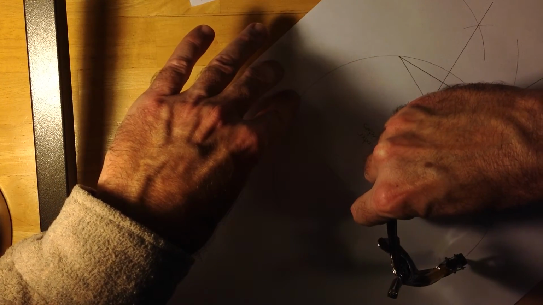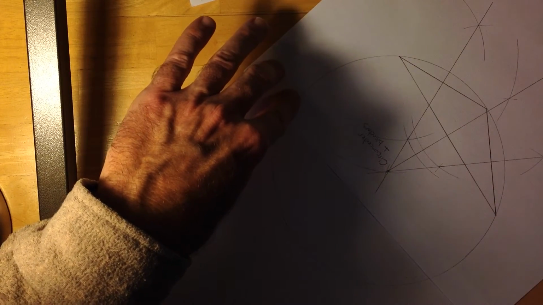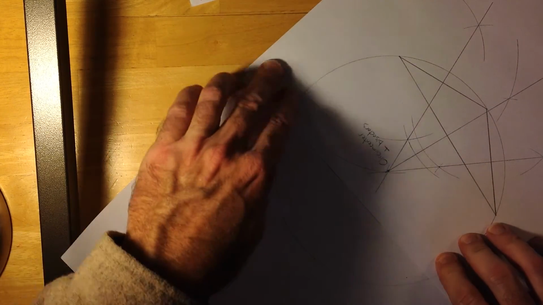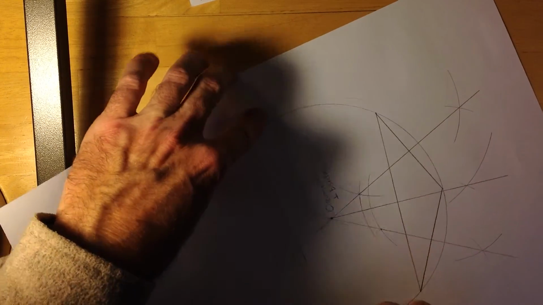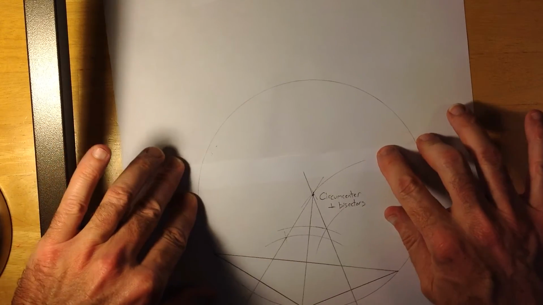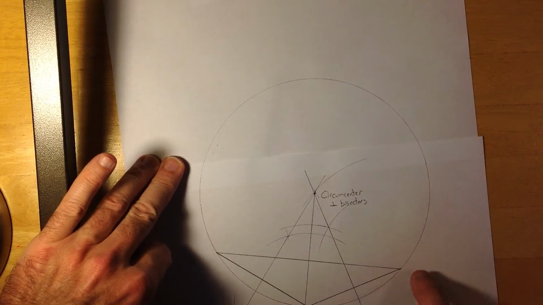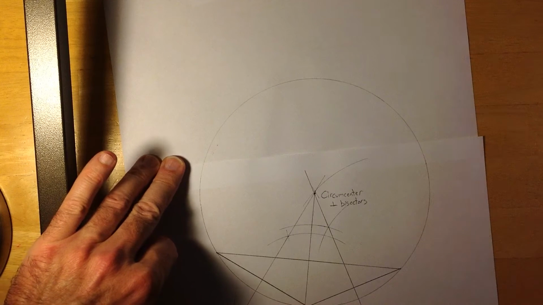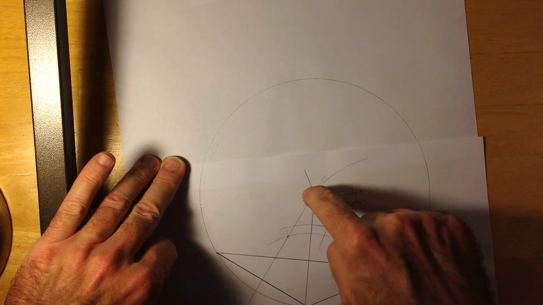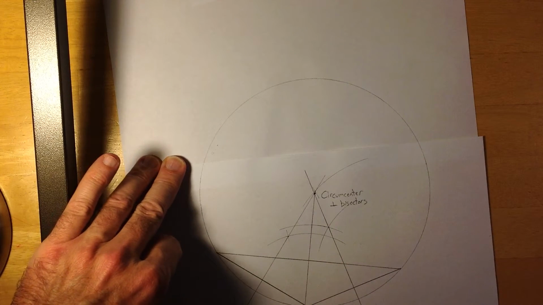Okay. Alright, there we go. Not too bad. Alright, so now I have my triangle in there, and you can see the circle touches all the vertices. Like I said, the circumcenter, the point of concurrence, can happen within the triangle. It depends on the shape of the triangle.